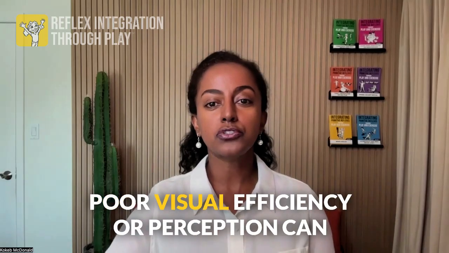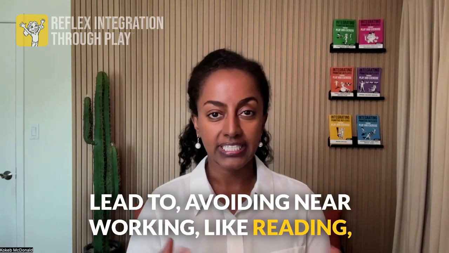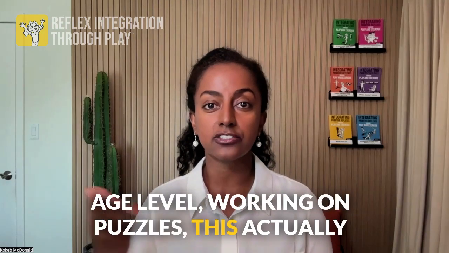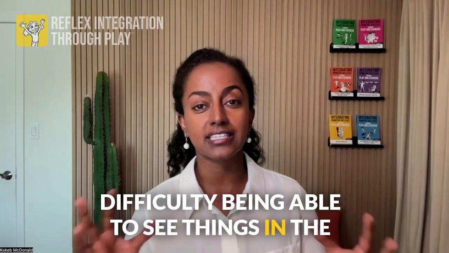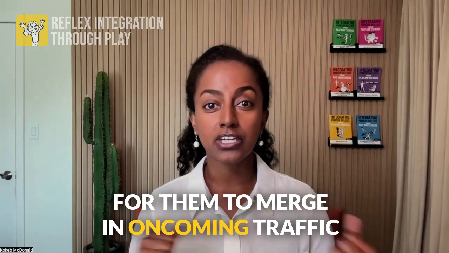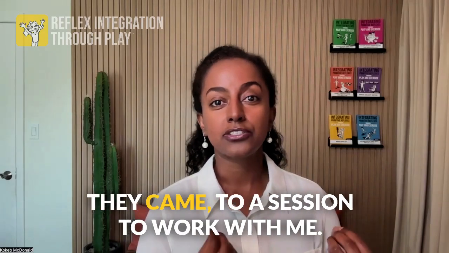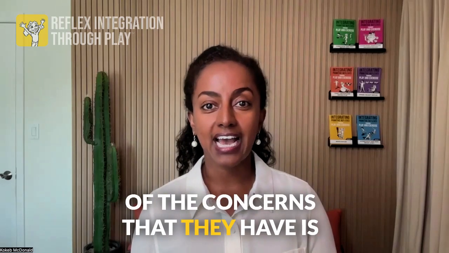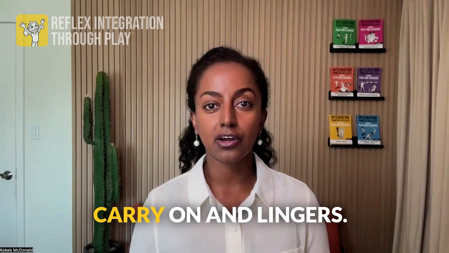Let's connect the dots. Poor visual efficiency or perception can lead to avoiding near work, like reading, coloring for some kids, depending on the age level, or working on puzzles. This actually lingers in adulthood, and later on they will have difficulty seeing things in a crowd, and even driving, making it difficult to merge into oncoming traffic. This is something I've heard even from adult clients that I work with. Some of the concerns that they bring to a session, and even other therapists' clients, is being able to drive. This can be very dangerous for adults, so it can carry on, it lingers.